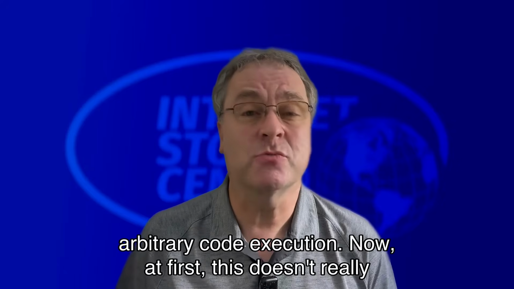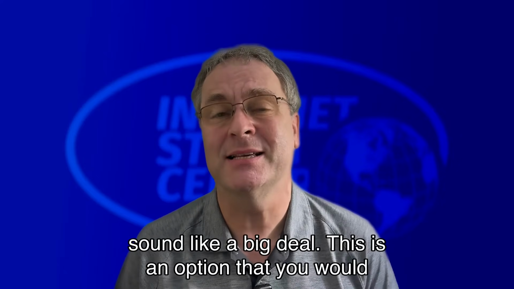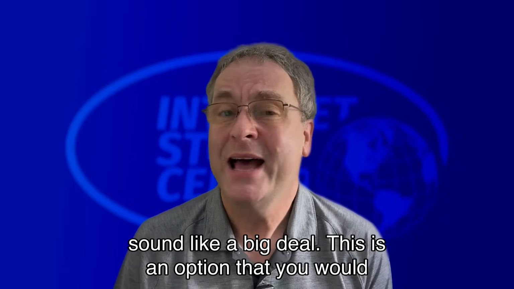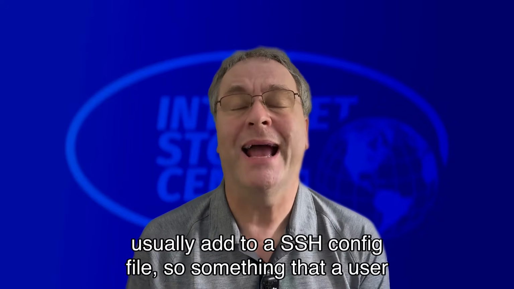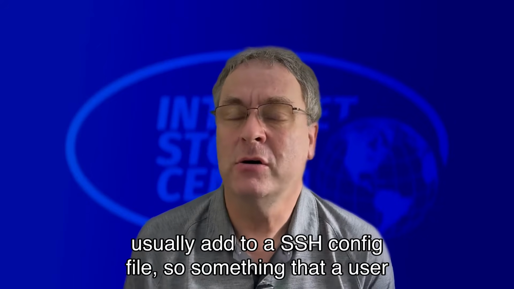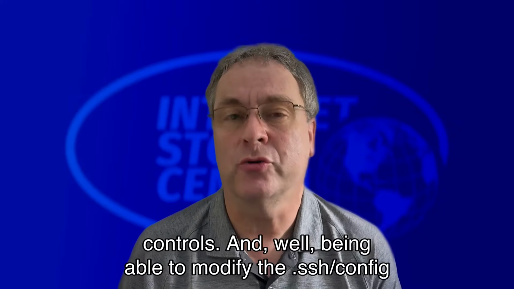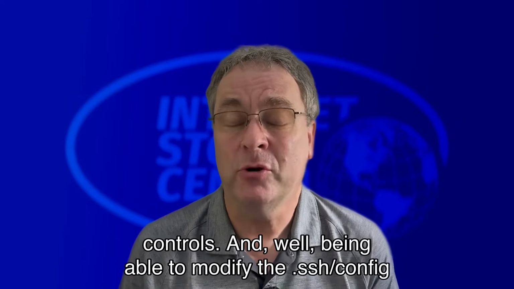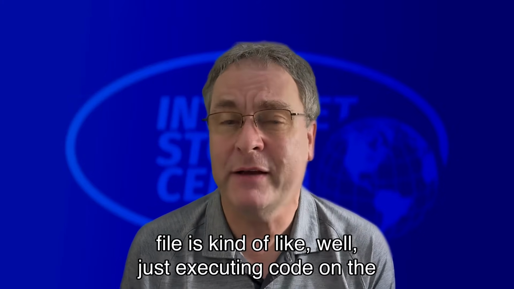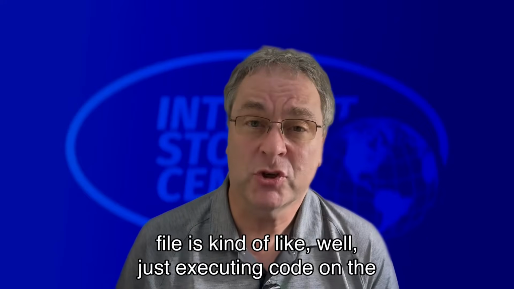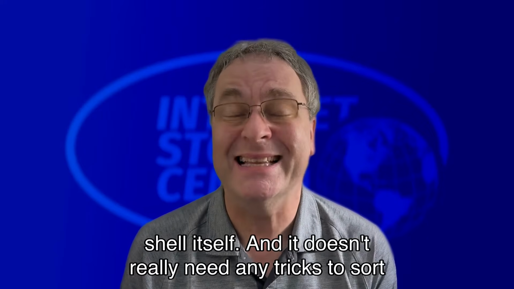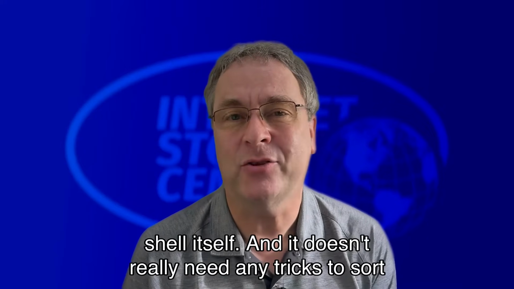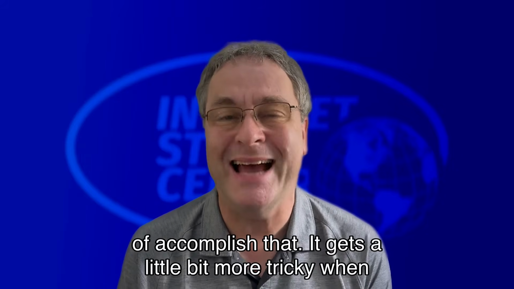Now, at first, this doesn't really sound like a big deal. This is an option that you would usually add to an SSH config file, so something that a user controls, and, well, being able to modify the .ssh config file is kind of like just executing code on the shell itself, and it doesn't really need any tricks to accomplish that.